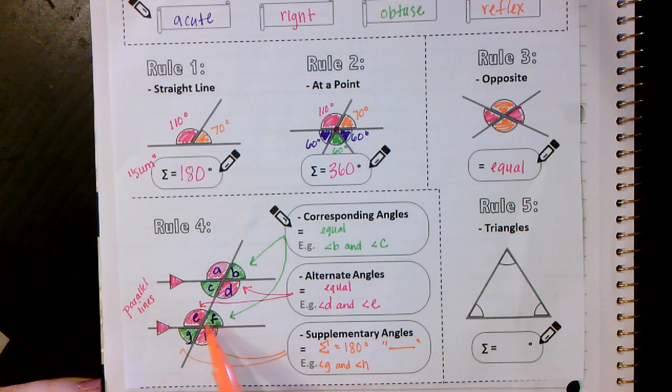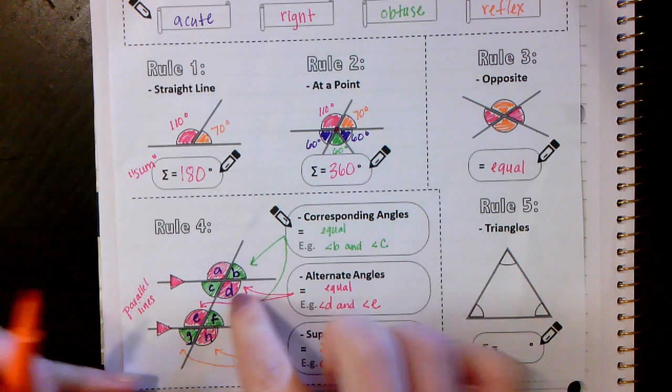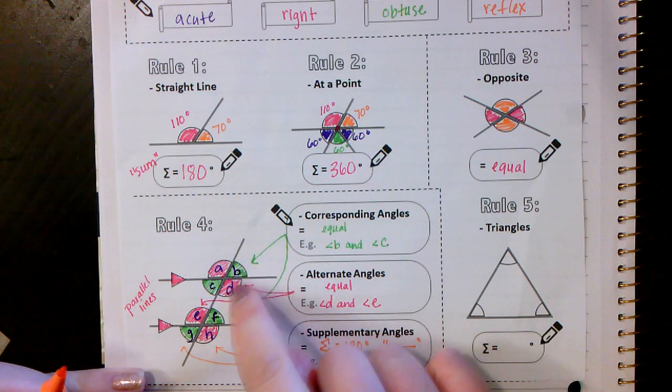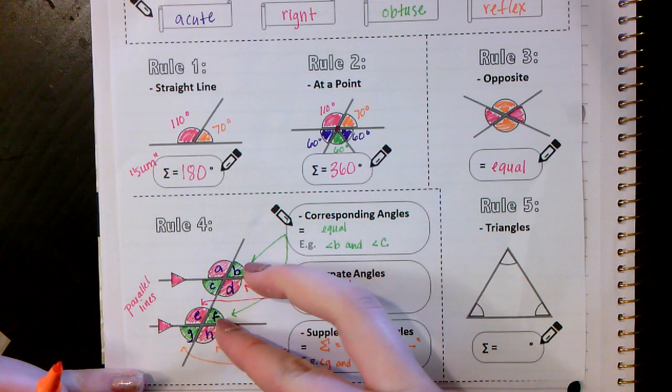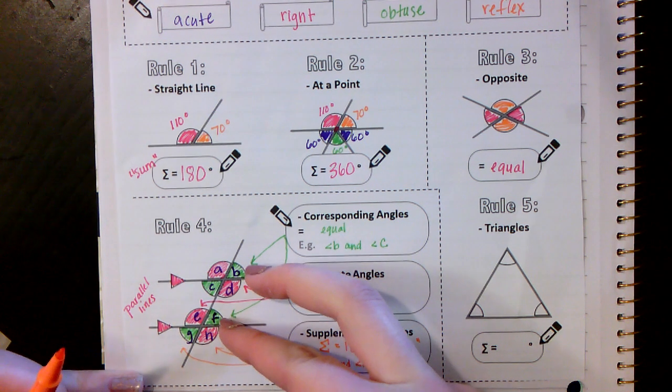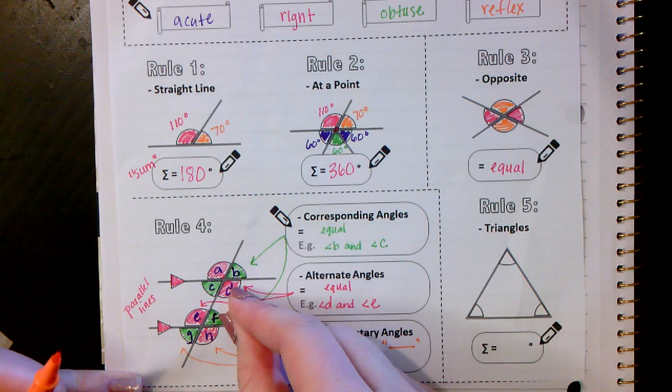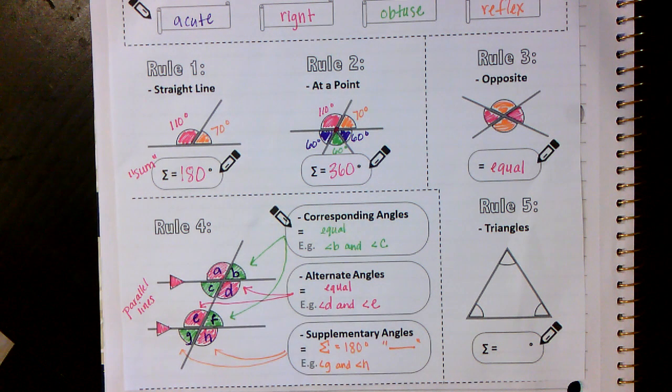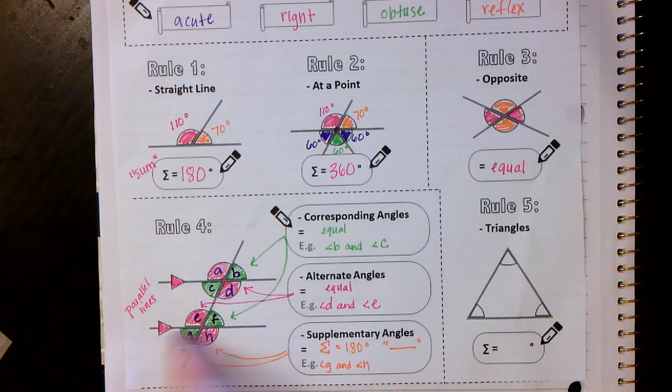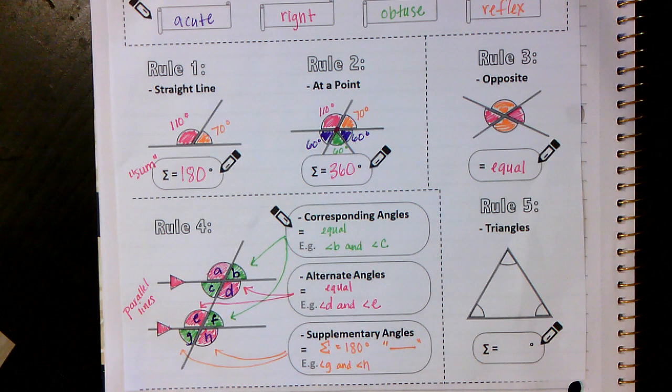But also D and F, right? Because D and B will equal 180, but B and F are equal. They're the same. So you could also just say these two middle ones will equal 180. So whenever you see straight lines, everything should be adding up to 180 degrees. That's what a supplementary angle is.